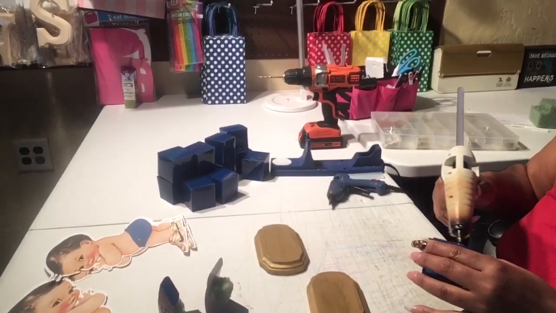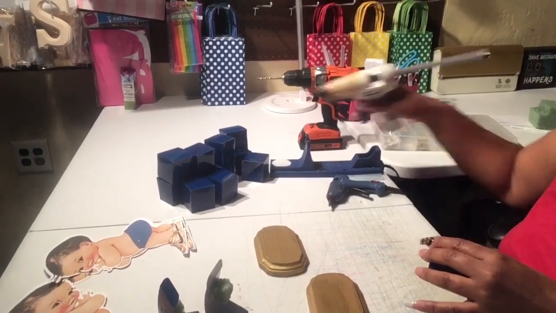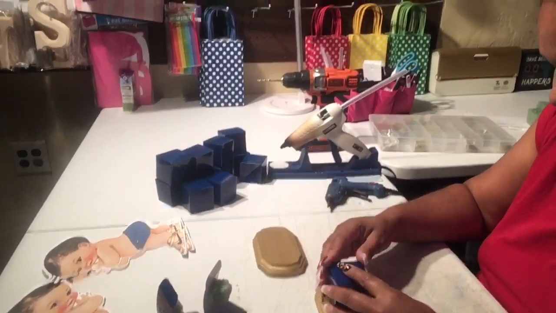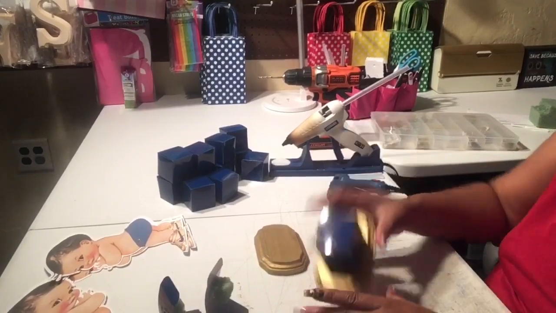Apply a generous amount on the bottom one, and you continue to create your tower. Once you center it, you place it down, wait a little bit, and start creating them.